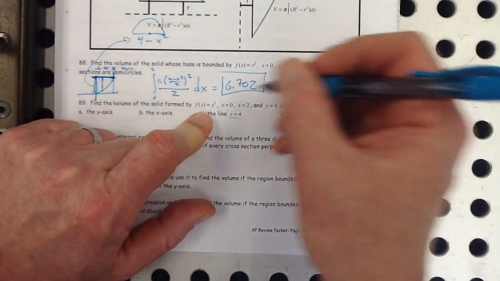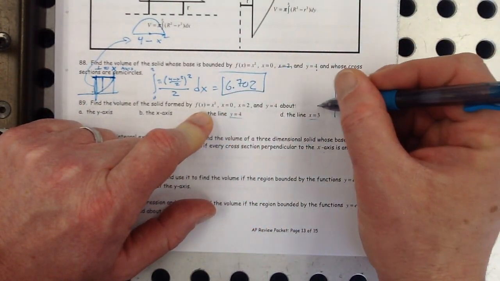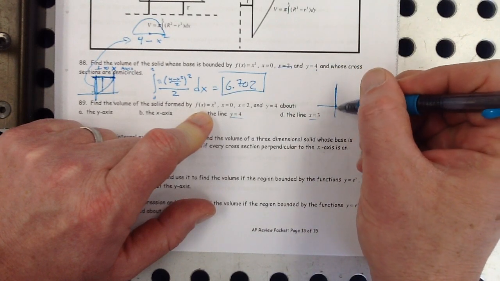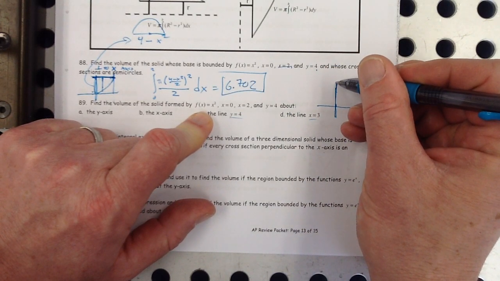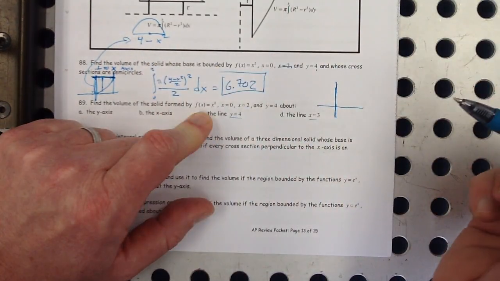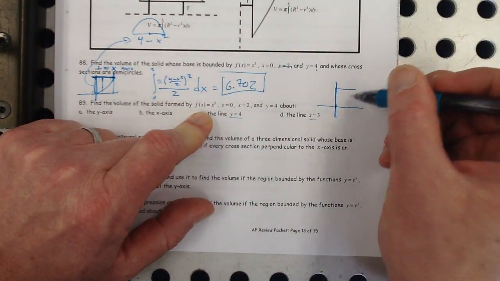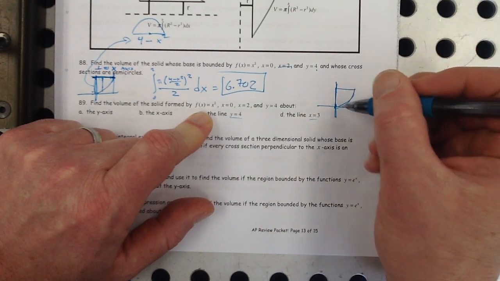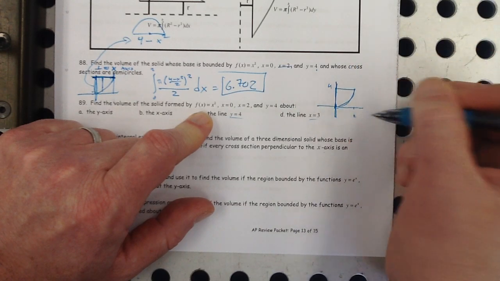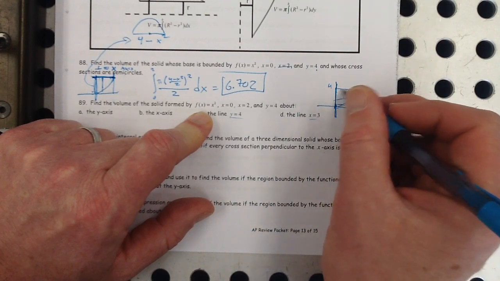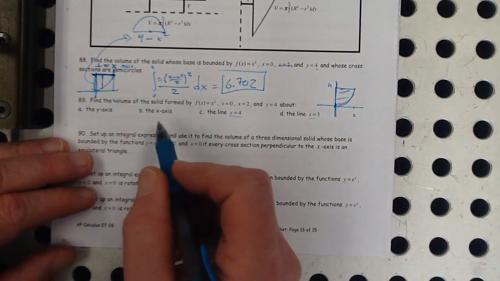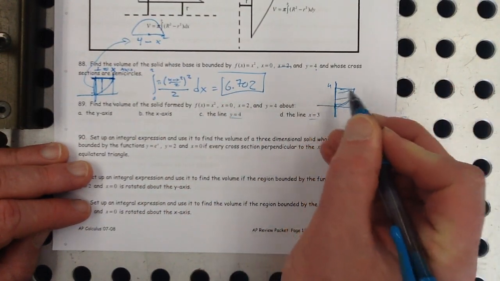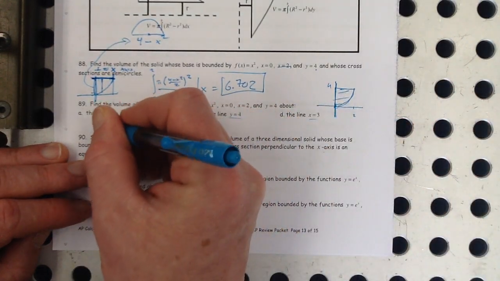You find them. So I got x squared, the line x equals 0. Oh, is it the same region as this? It is. It's the very same thing. So this is 4, this is 2 here, and that's my region. Okay, so we're going to rotate that around the y-axis. If you rotate around the y-axis, that's a dy problem.